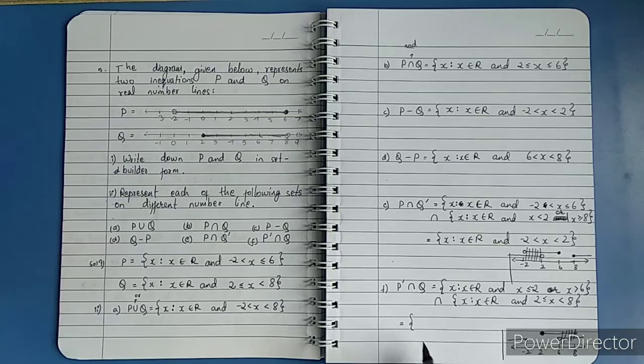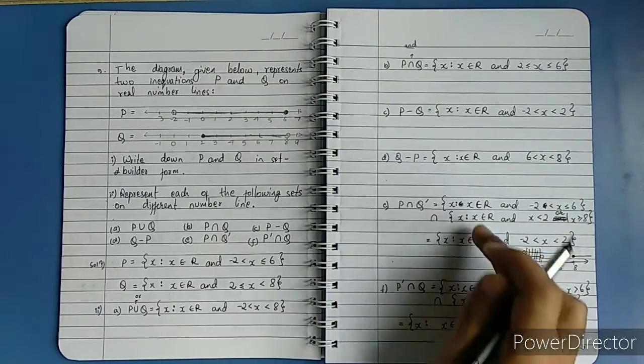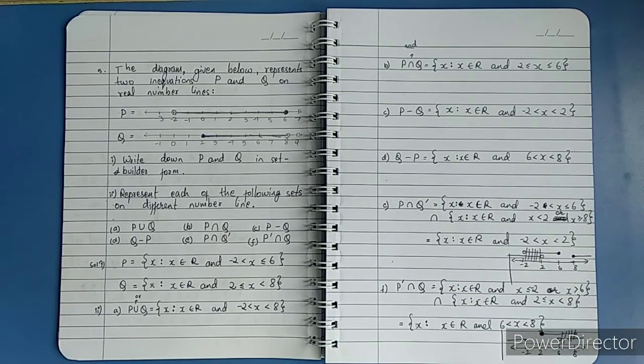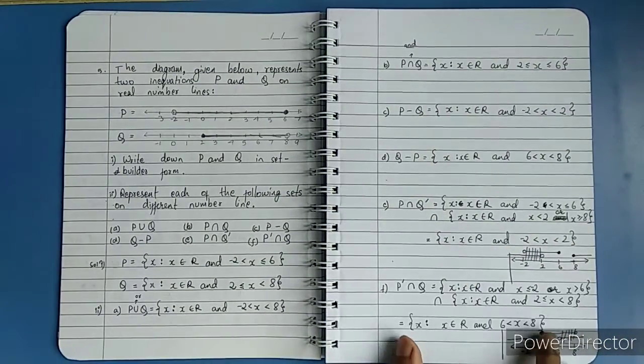So the resultant set will become x such that x belongs to real numbers and x is between 6 and 8, where both are excluded. So this is our solution set. You try and draw the real number line for all of this. If there is any confusion with the real number line, we'll deal with it. This is what you need to draw on the number lines, this one and the final sets only. You do not need to draw all the sets.